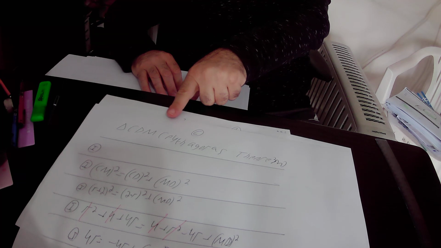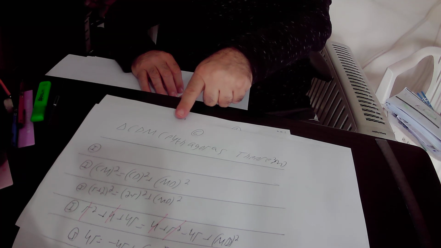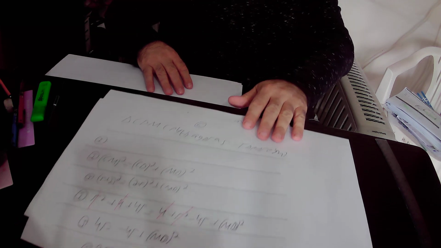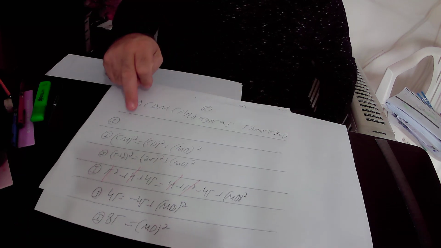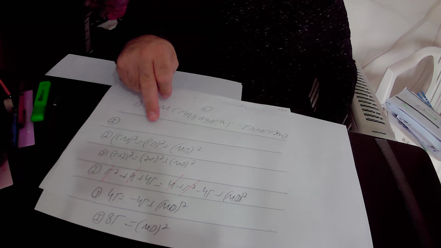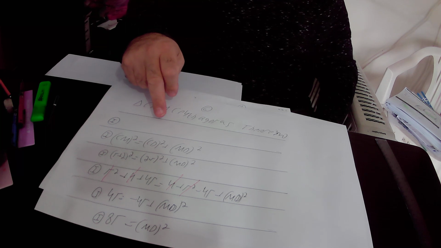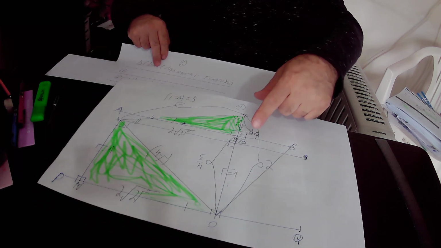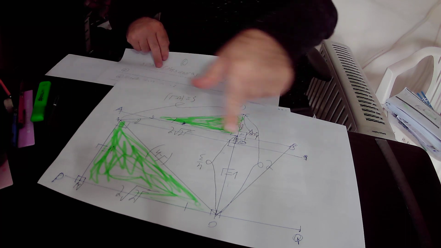According to the Pythagoras theorem, the square of the hypotenuse equals the sum of the squares of the perpendiculars. That is to say, the hypotenuse is CM, so the square of the hypotenuse is CM square, and it equals CD square plus MD square.